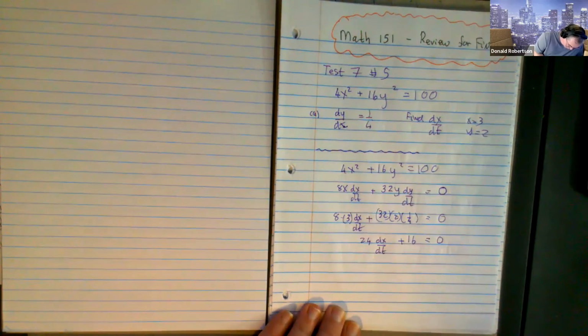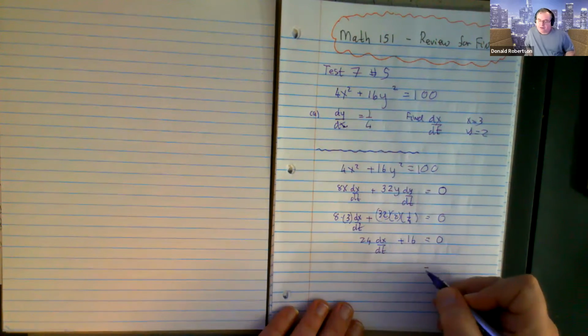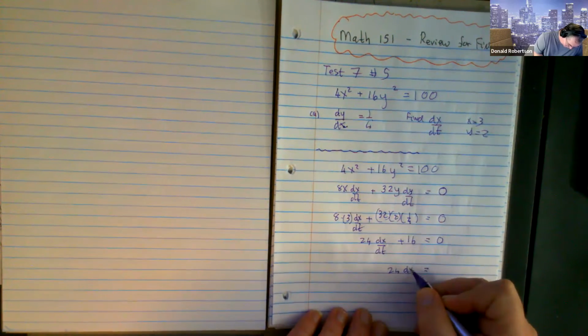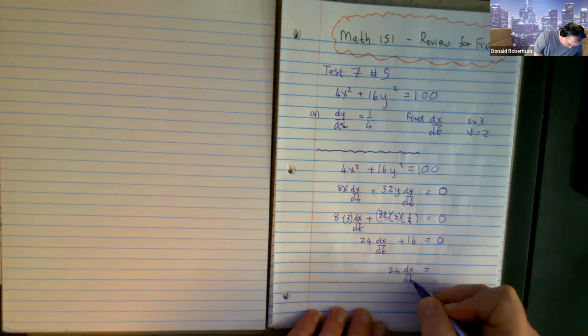And I'm really just going to solve an equation here. So I'm going to subtract 16 from both sides, and then divide both sides by 24. And I can divide both of these by 8. And the final answer then is -2/3.